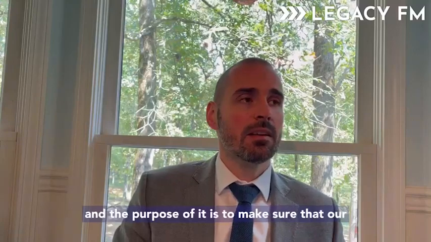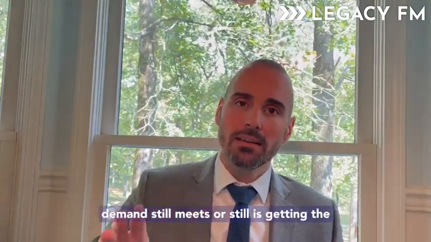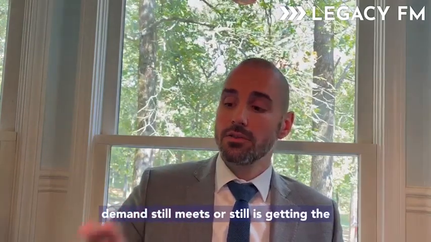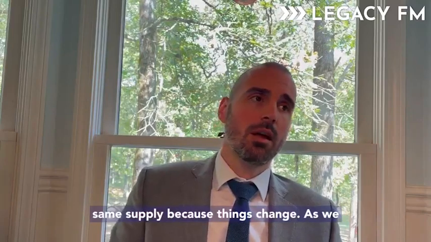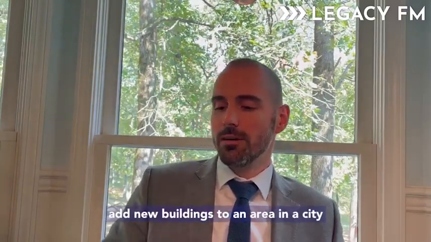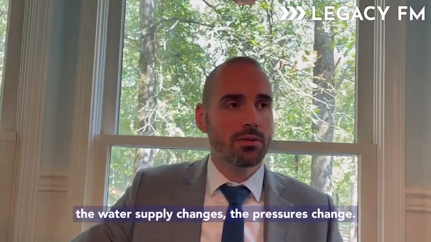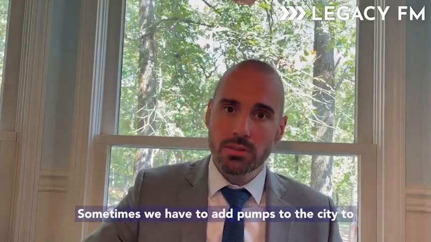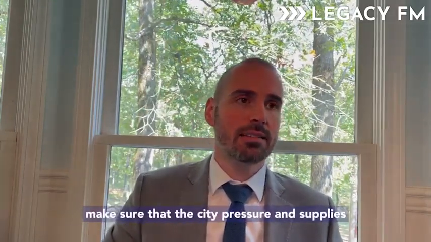And the purpose of it is to make sure that our demand still is getting the same supply, because things change. As you add new buildings to an area in a city, then the water supply changes, the pressures change. Sometimes we have to add pumps to the city to make sure that the city pressure and supply is still the same.